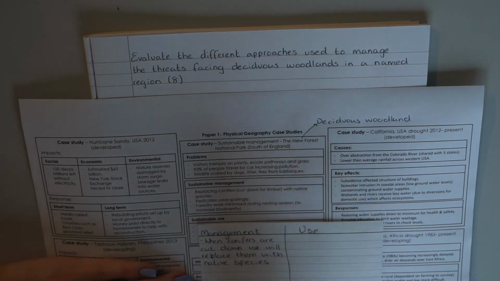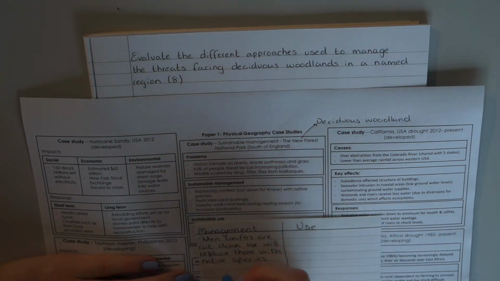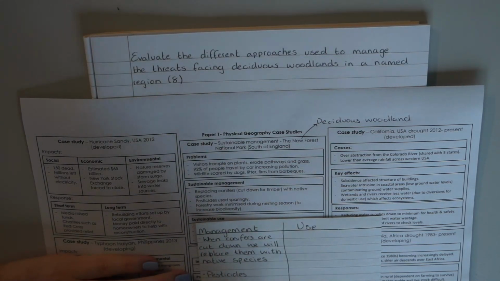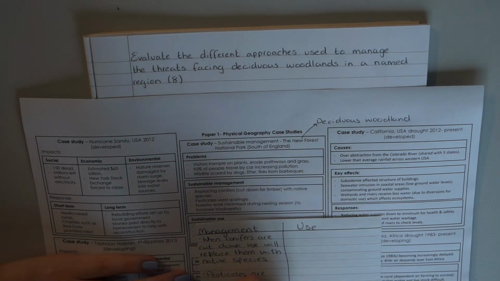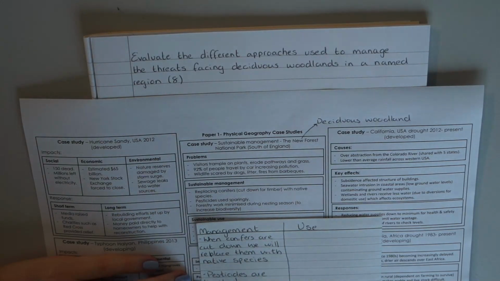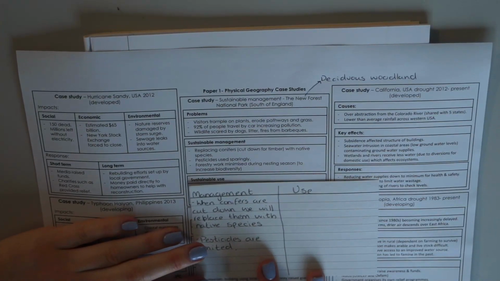By native, we mean a plant that is natural to that area. Then pesticides, and our knowledge organiser says they are used sparingly. So that means they are not used a lot. Pesticides are limited. There are rules in place that say people can't use over a certain amount of pesticides.